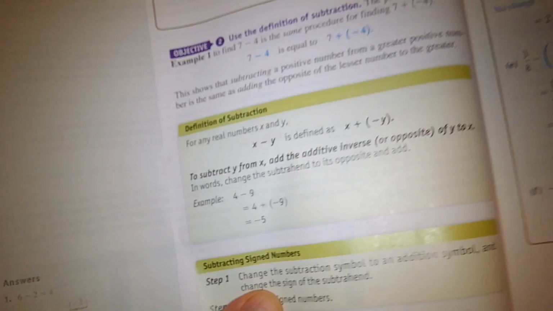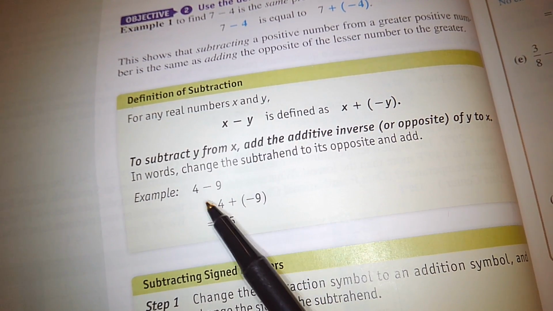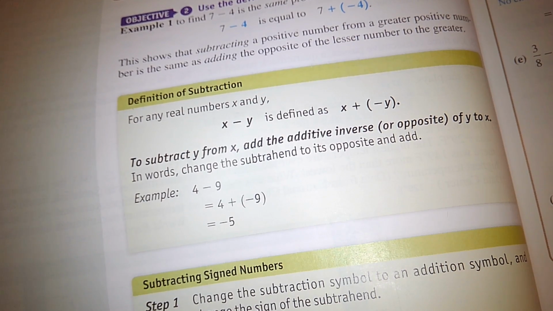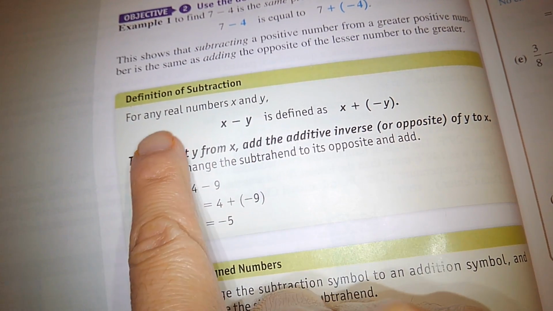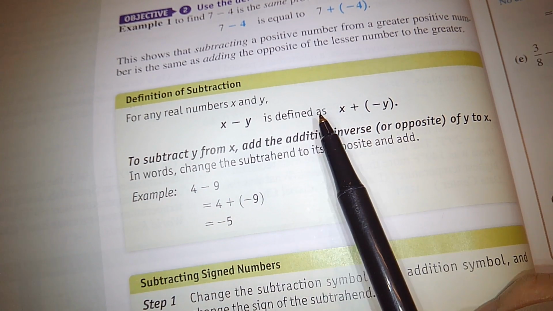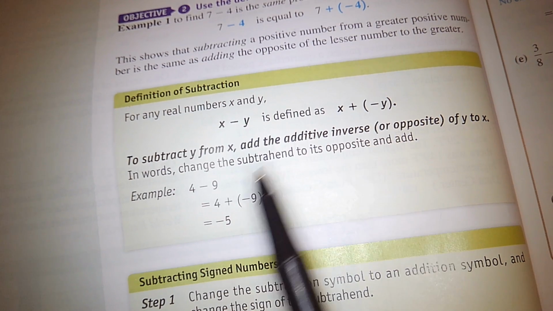I believe you have heard about this before. I'm going to ask a volunteer to read this green box for us. Whose turn? Your turn, please. For any numbers x and y, x minus y is defined as x plus negative y.